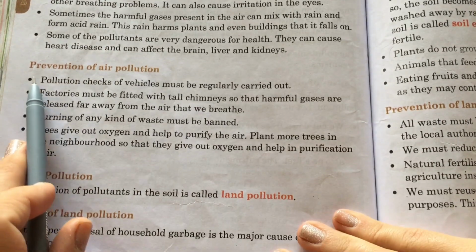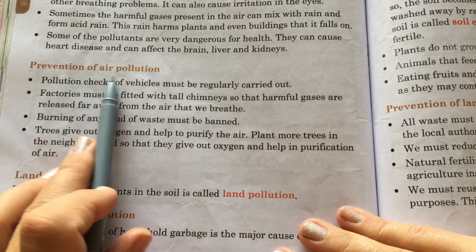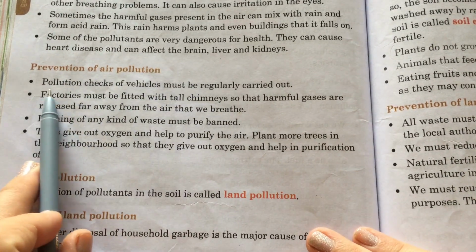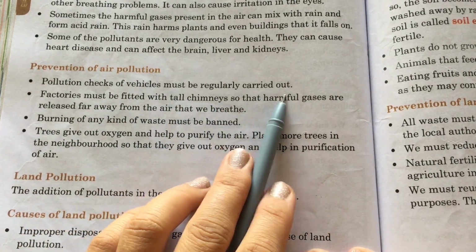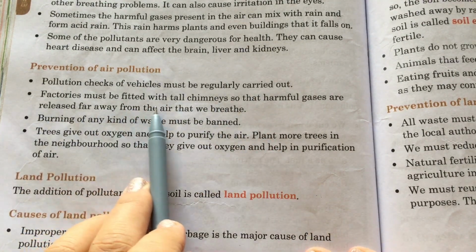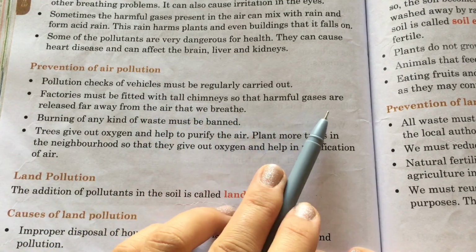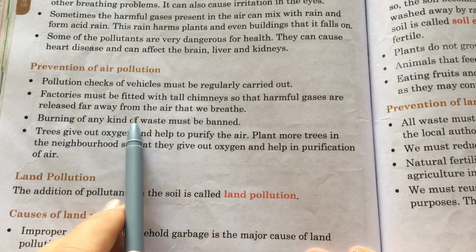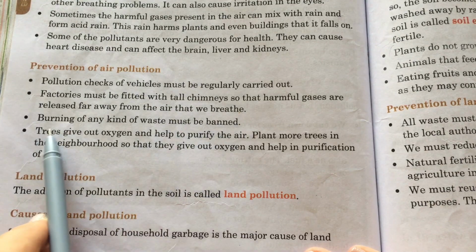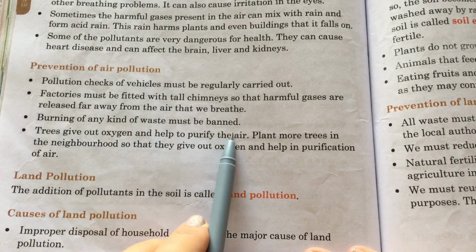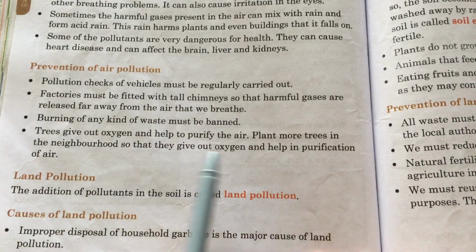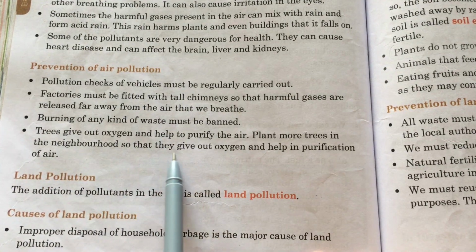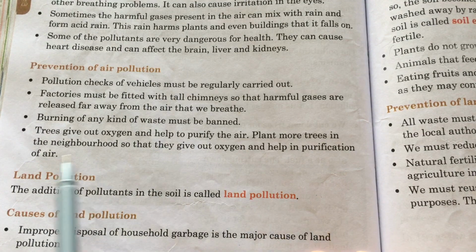Now, prevention of air pollution. Pollution checks of vehicles must be regularly carried out. Factories must be fitted with tall chimneys so that harmful gases are released far away from the air that we breathe. Burning of any kind of waste must be banned. Trees give out oxygen and help to purify the air. Plant more trees in the neighborhood so that they give out oxygen and help in purification of air.